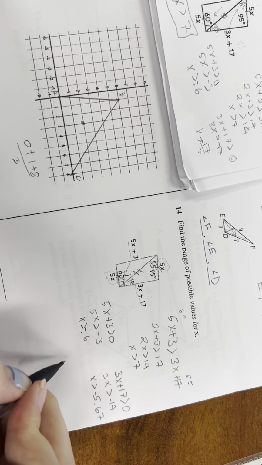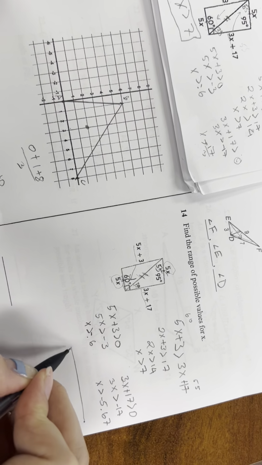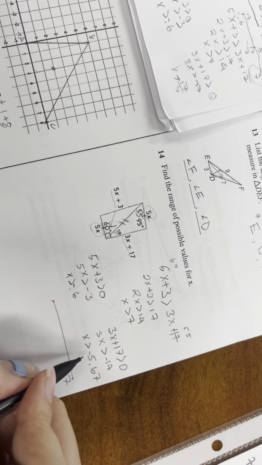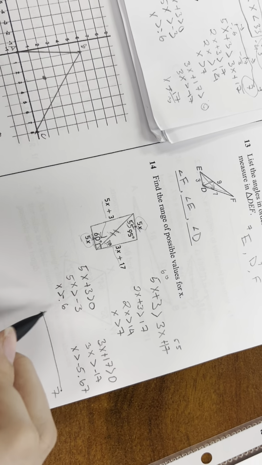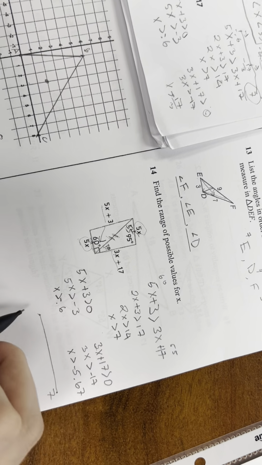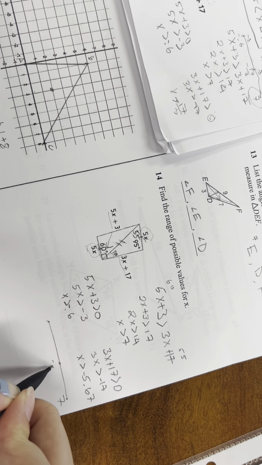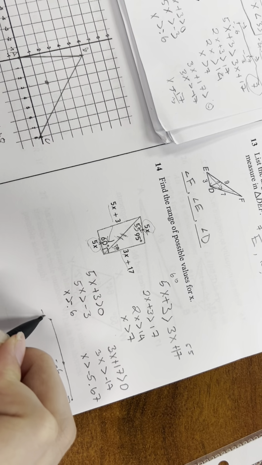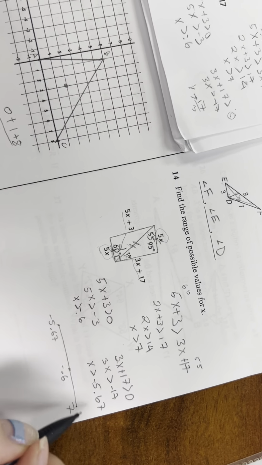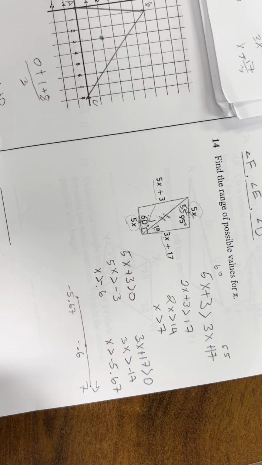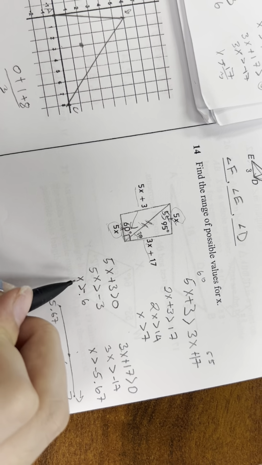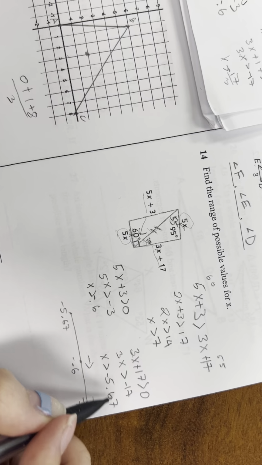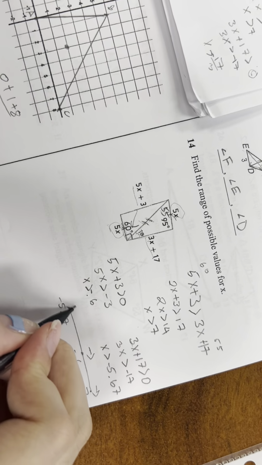And then let's put that in the scale. Okay. So we have 7 is the largest, and then the second largest is -0.6, and then the least number is -5.67. So we know that x is larger than 7, x is larger than negative 0.6, and x is also larger than negative 5.67.